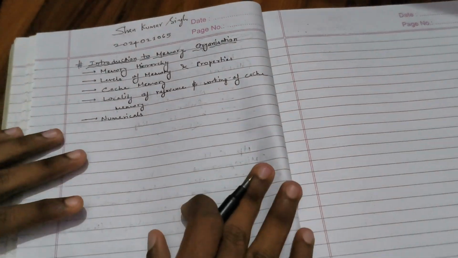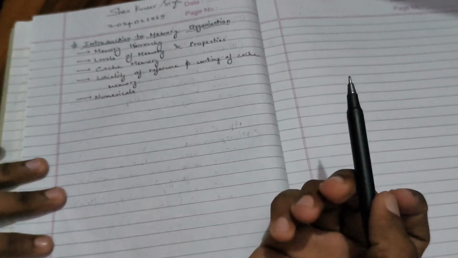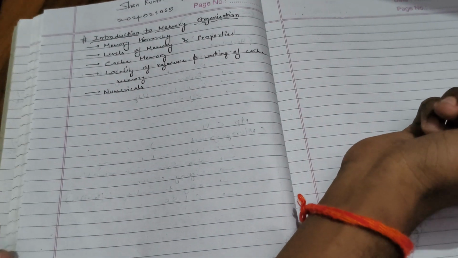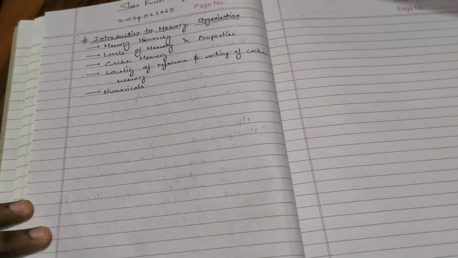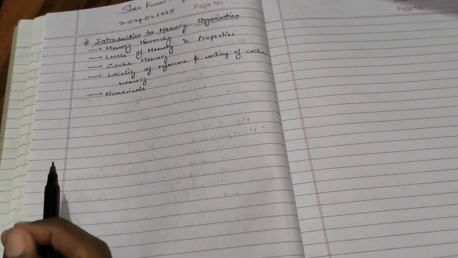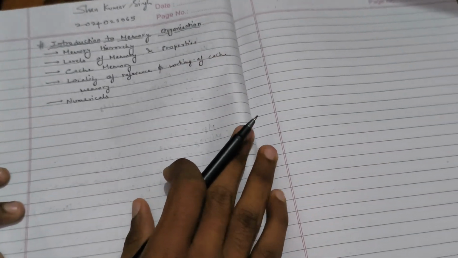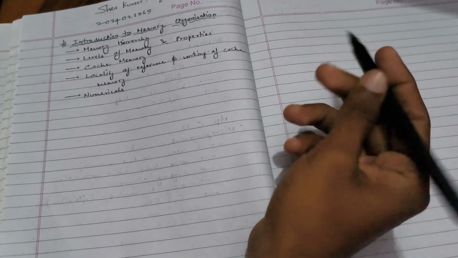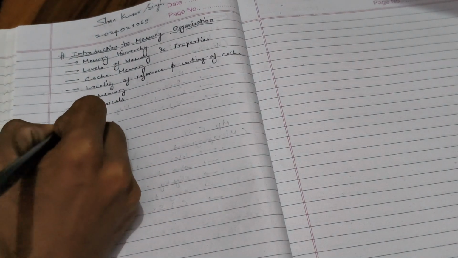In today's lecture, we will be covering the topics related to memory organization, which are first of all memory hierarchy, levels of memory and their properties, one important level which is cache memory, locality of reference and working of cache memory, and then we will be solving some numericals on cache memory. Right. So let us start from the first topic, which is memory hierarchy.